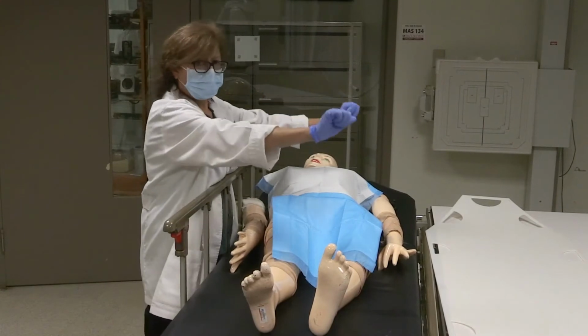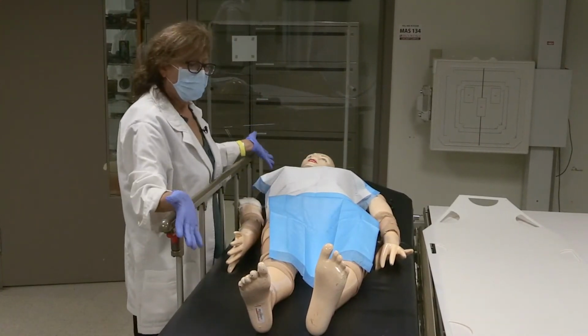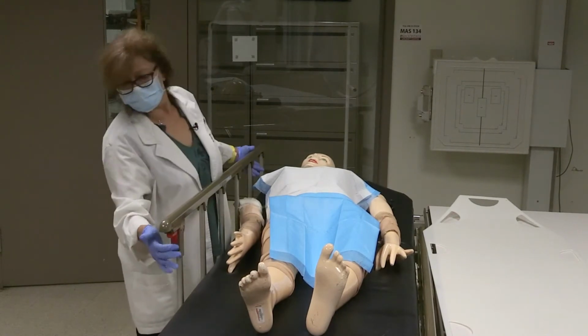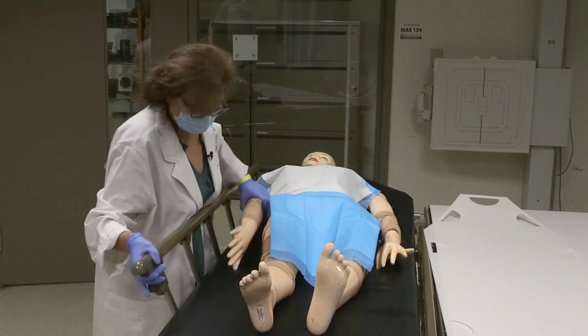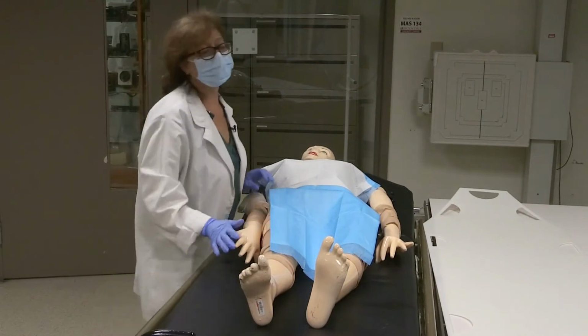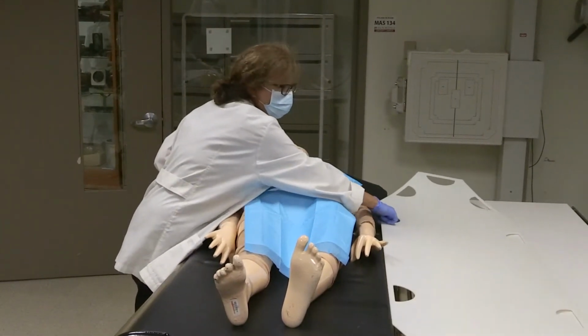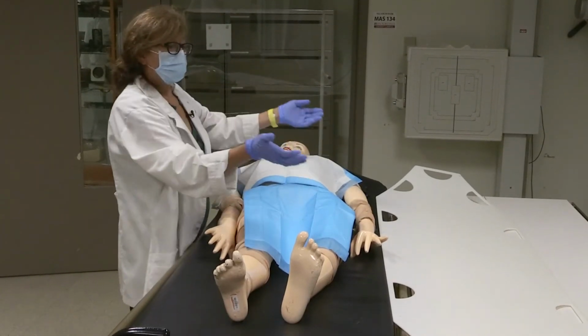And then we roll the patient back, and then all at the same time on my count, we slide the patient completely onto the sliding board and then onto the table.